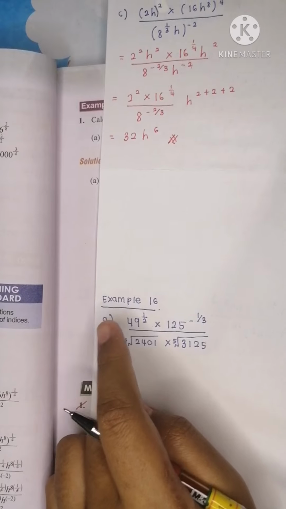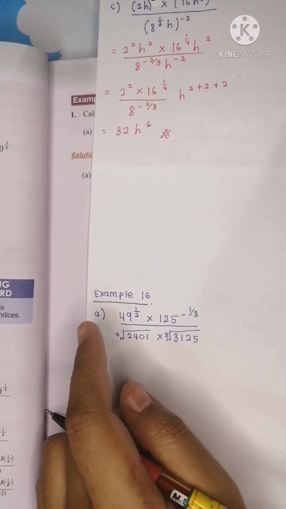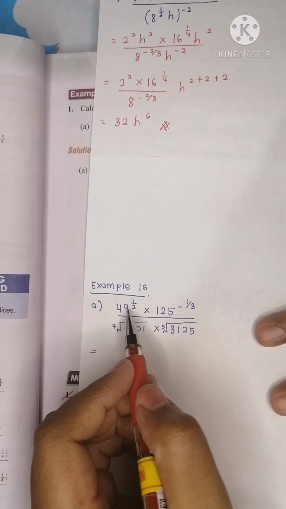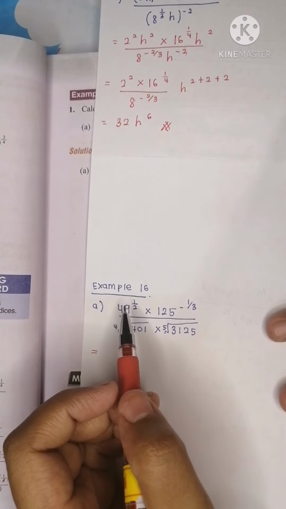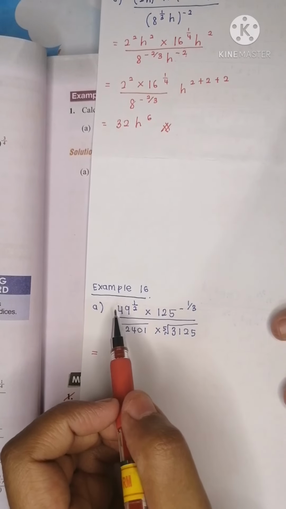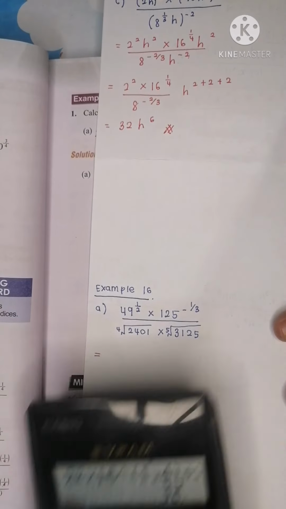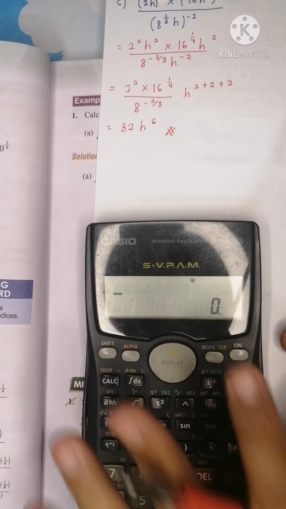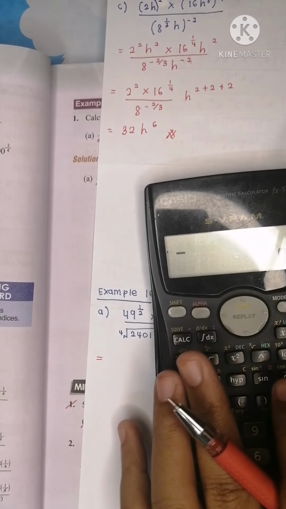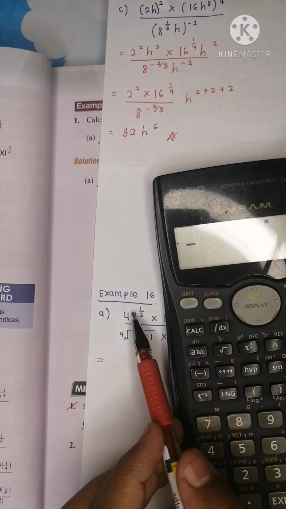So 49, what is the possible base that we can convert? I hope you still remember how to find a possible base for 49.